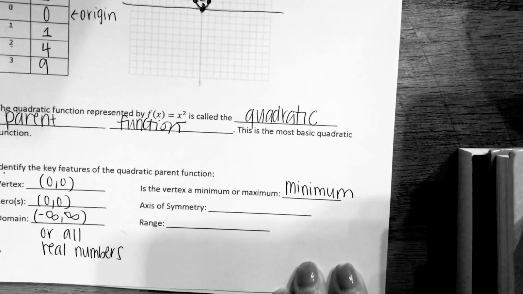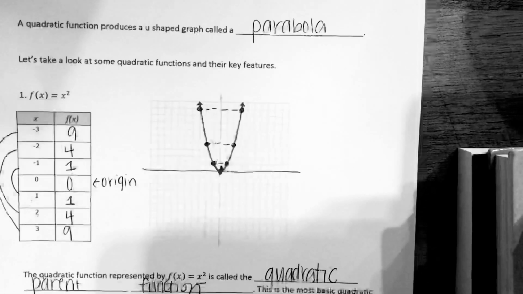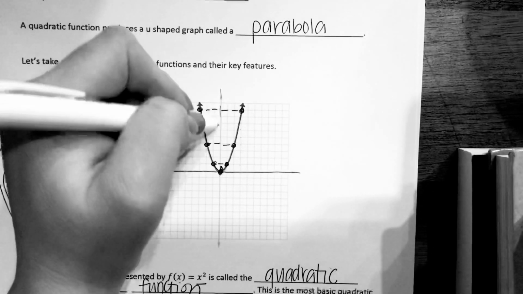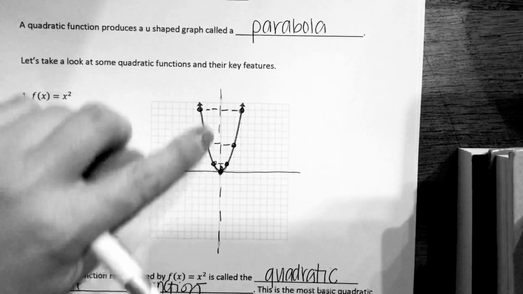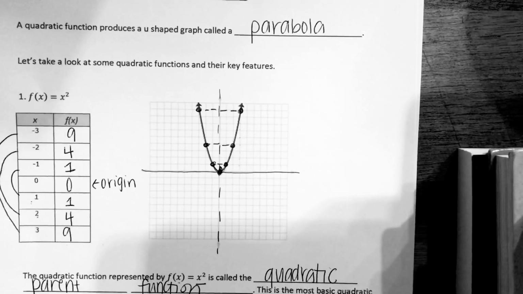The next thing I'm going to look at is an axis of symmetry, and this is that line that causes the graph to look like it is mirrored. I'm going to depict that line with this vertical dashed line. For quadratic functions, it will always be vertical, but it can shift depending on where your graph is located.